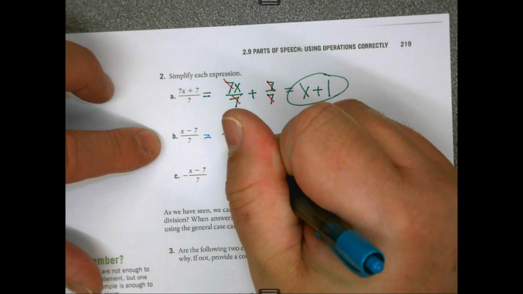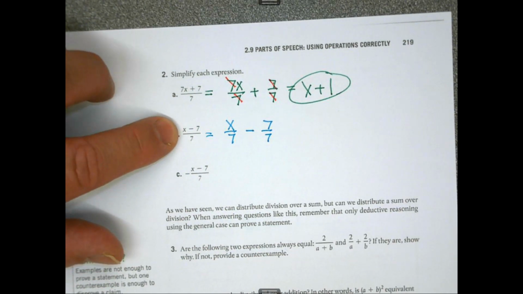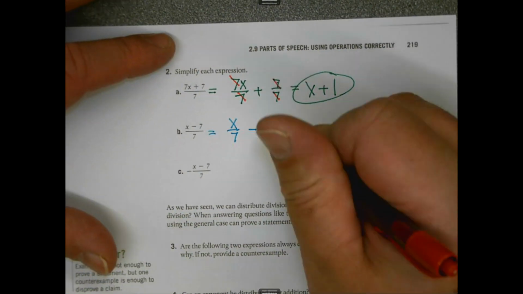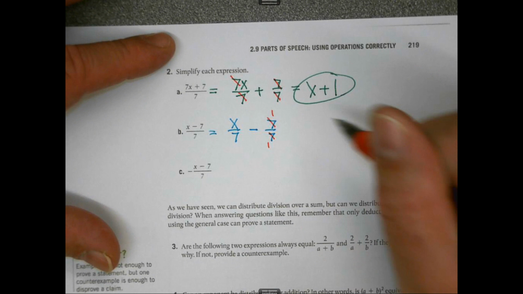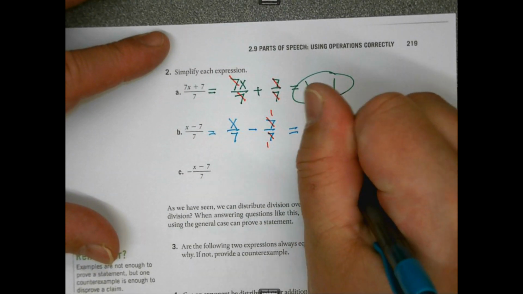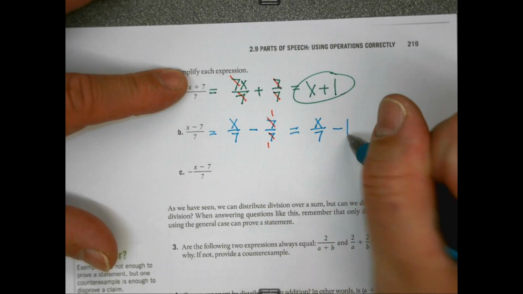You can do that with subtraction too. x over 7 minus 7 over 7. This time there's no coefficient in the first one, but these will cancel out to 1. So the only way you can simplify this is to have x over 7, nothing cancels out, minus 1.